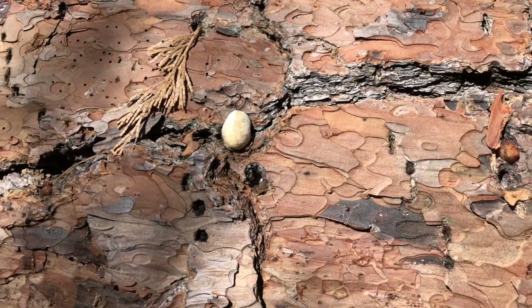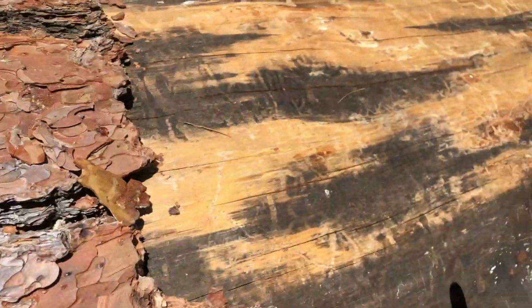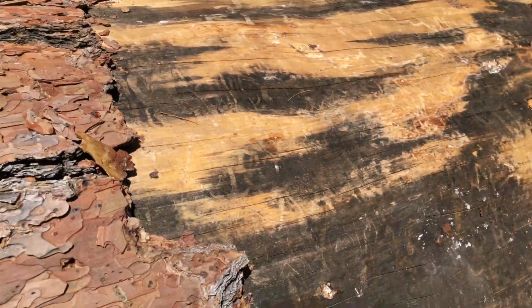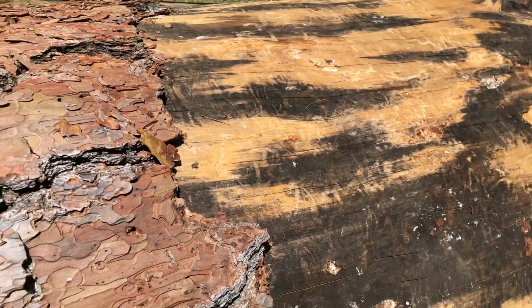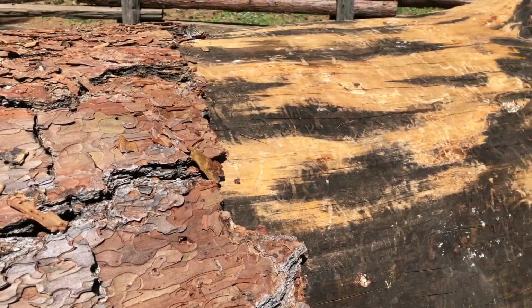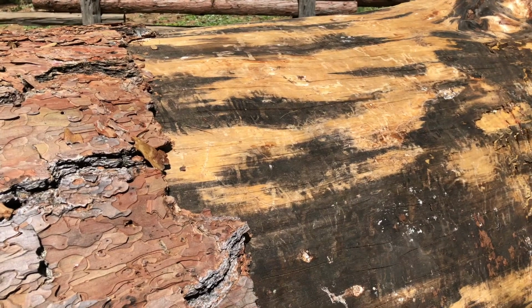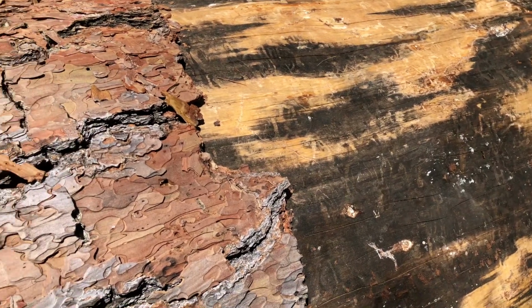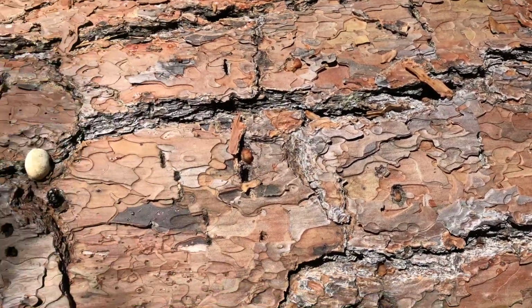Which is this portion? Those are called the beetle galleries. Galleries. That's what the beetles eat. Oh, and once they get into the live portion of the tree, it disrupts the flow of nutrients to the top of the tree. Oh. And that's why it eventually dies, because the living portion of it is overwhelmed by the beetle.